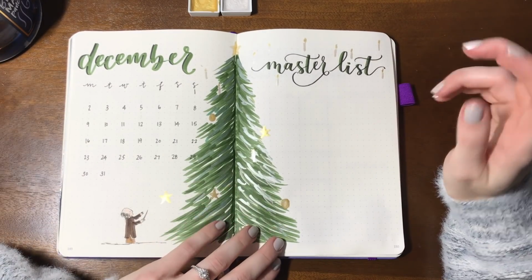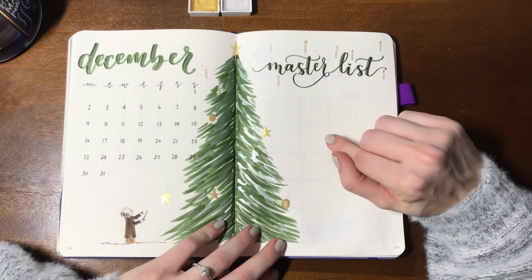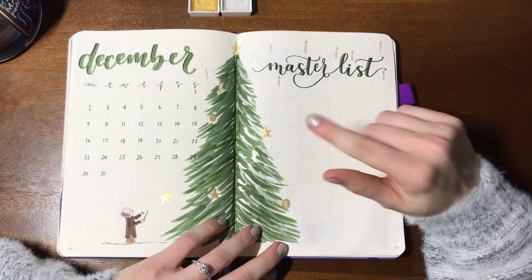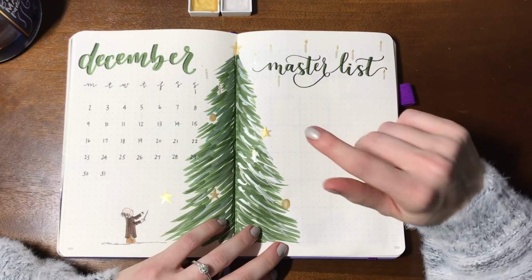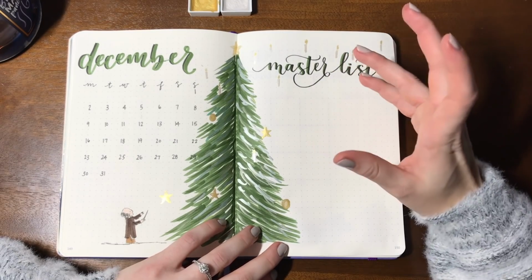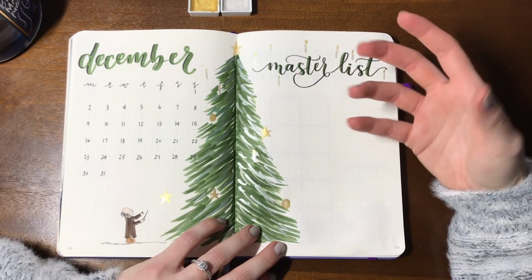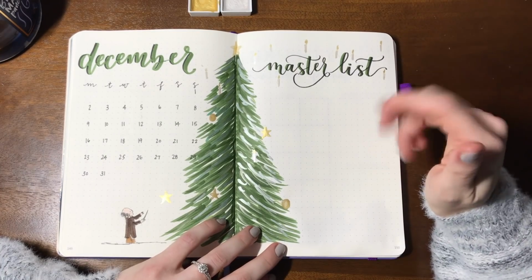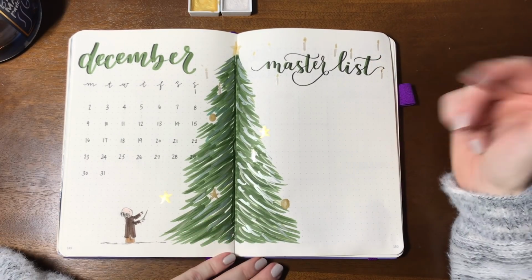So I decided to forego that and do a master list because this is a spread that I turn back to over and over again in November because I have a lot of big projects that are going on at the beginning of this fiscal year. So I really needed to be able to continually reference that.